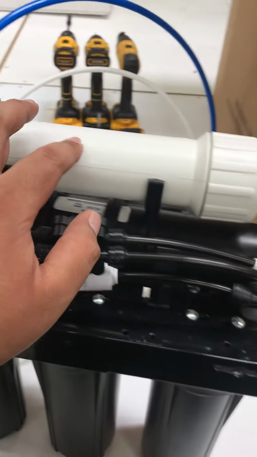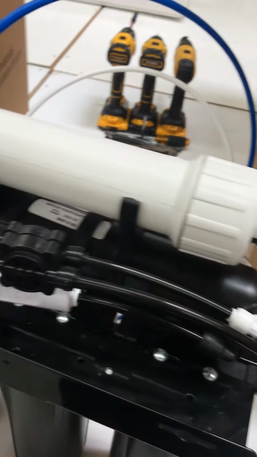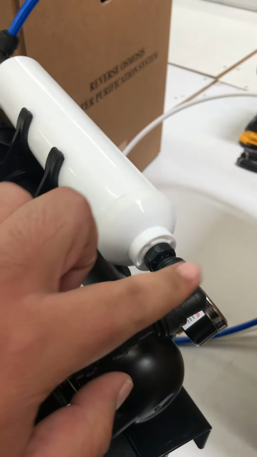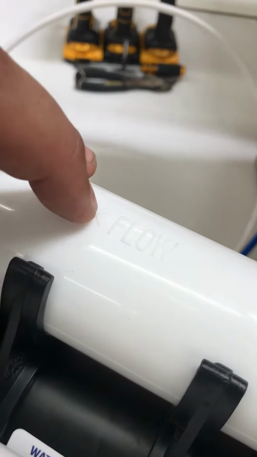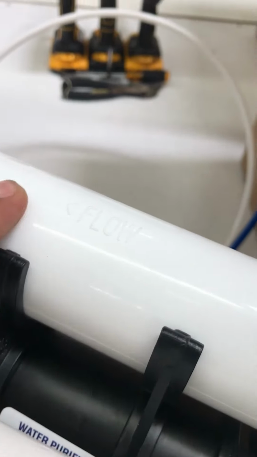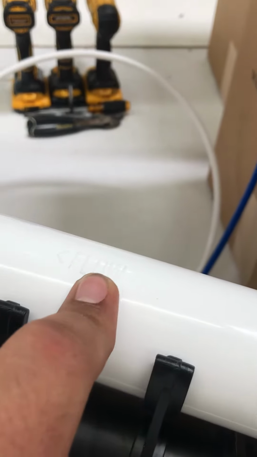So through the alkaline filter and out through the carbon, which it goes through the carbon. Notice how I have the flow in the right direction. Water's going this way. On the diagrams I sent you the other day, this was reversed. So make sure you got that correctly.